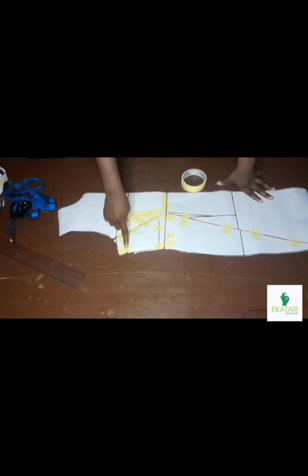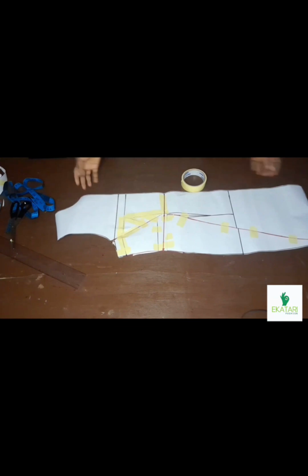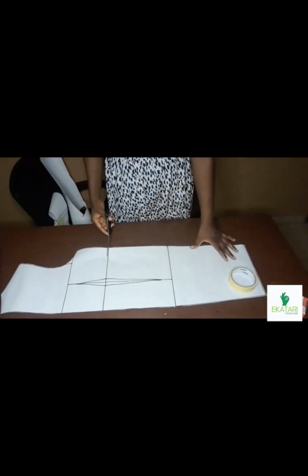Just for clarity's sake, and for those who would like to know more, I'm going to be doing the back. The difference between the back and the front is that there is no bust dart at the back. So I'm going to show you how to eliminate your darts on the back block.